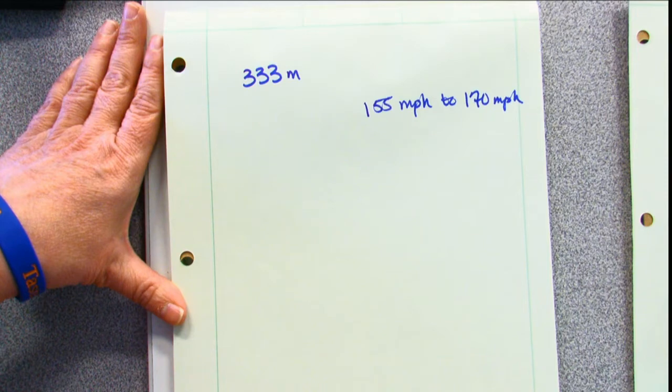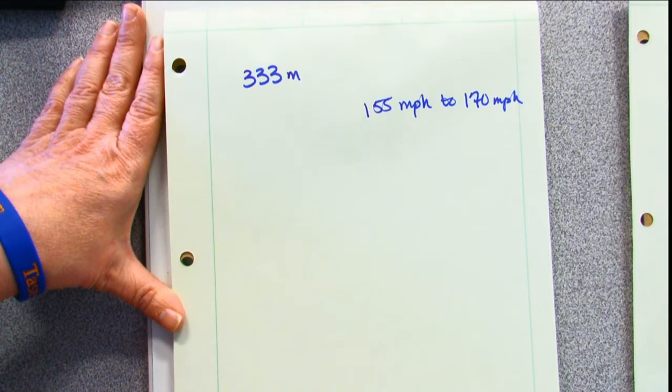Okay. To take off, use a 737. I looked that one up today too. The average takeoff time for a 737 to go from 0 to 170 miles an hour to take off is between 30 and 35 seconds.